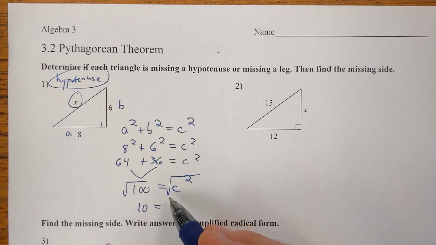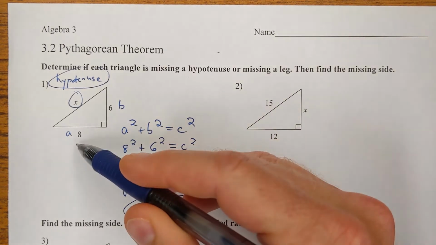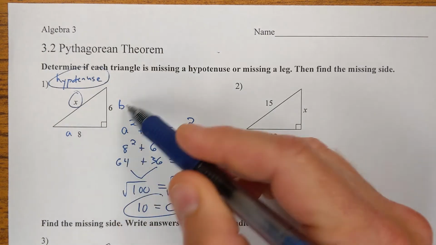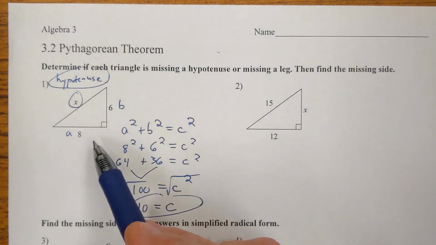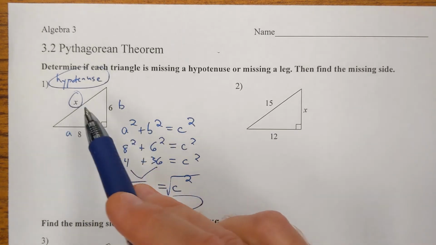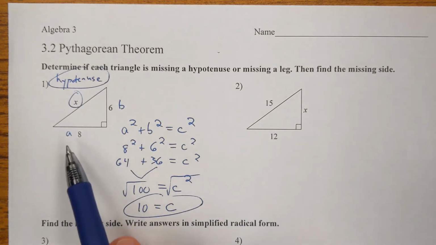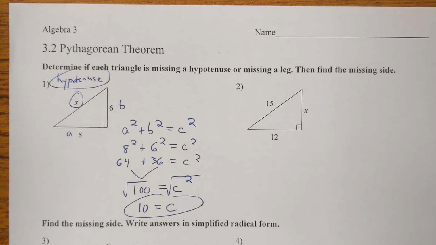And as we just learned in our last lesson, when you take the square root of C squared, that just comes out to C. If my legs are 8 and 6, then my hypotenuse must be 10. And there's no units here. We don't know if this is inches or meters or whatever. Just generically, if this is an 8 and this is a 6, this is going to be a 10.